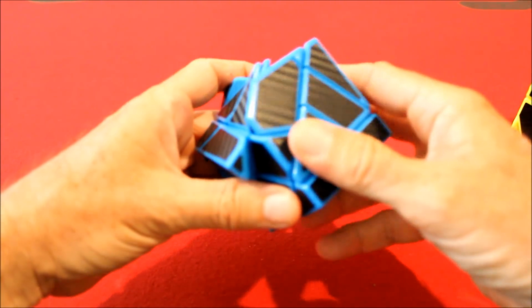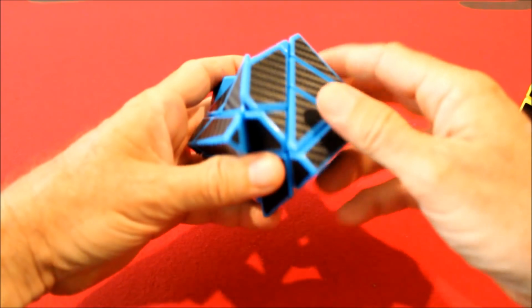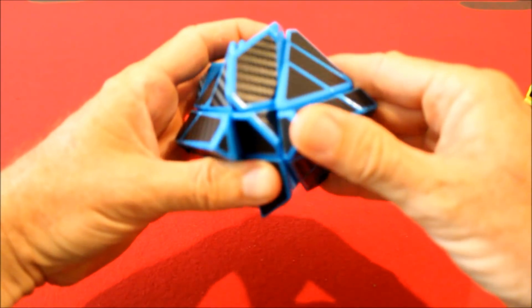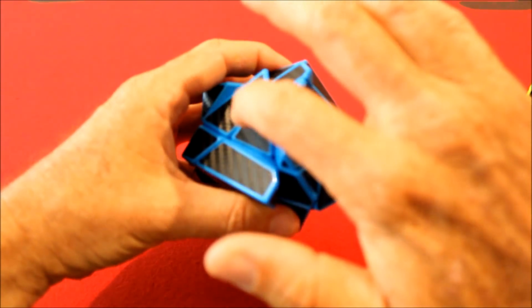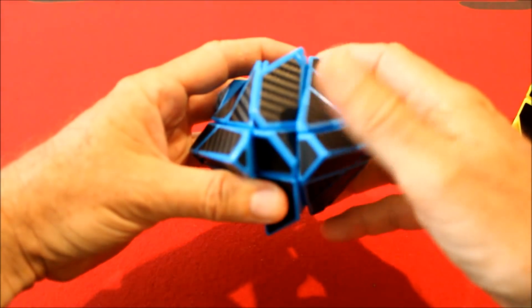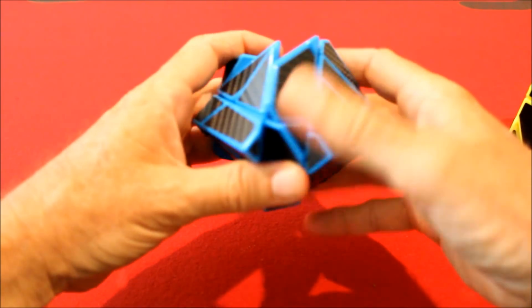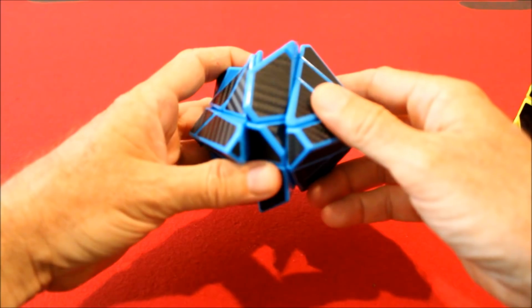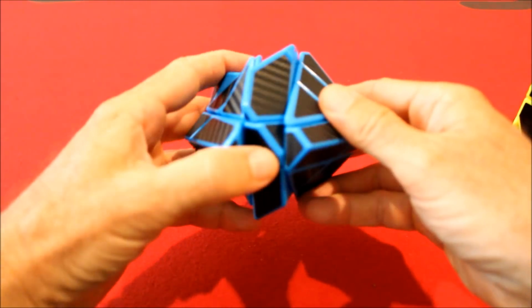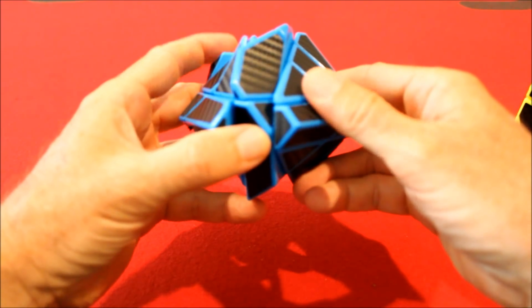And you're going to keep repeating it until this one here is oriented properly, and then just move another corner into the upper left. So again, incorrect one in the upper left, and do this 4-move algorithm until it's right.